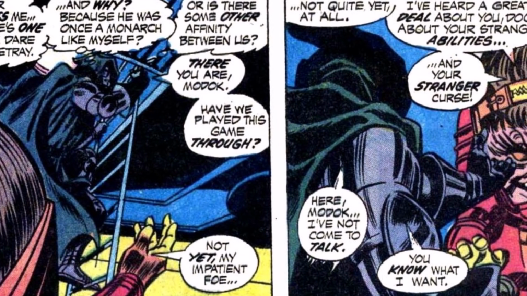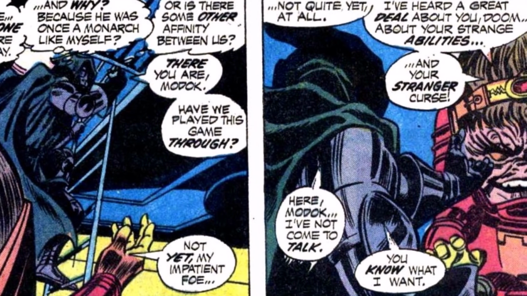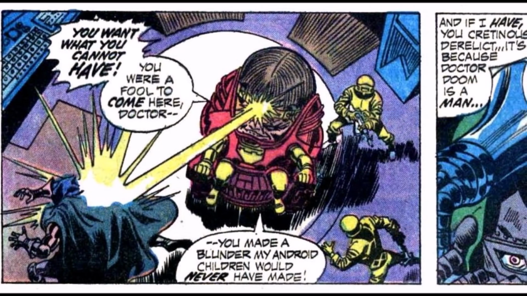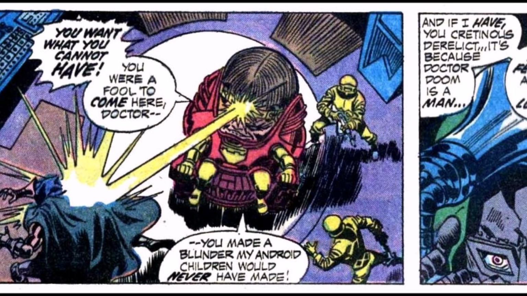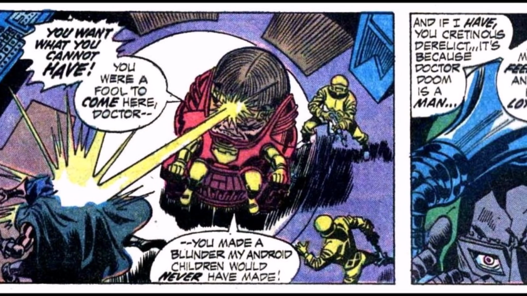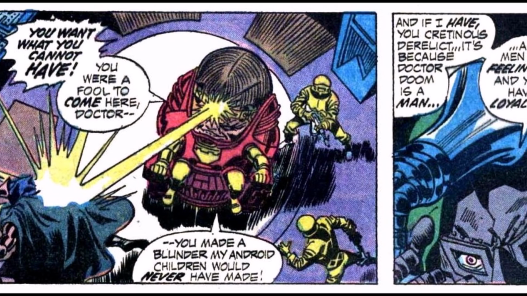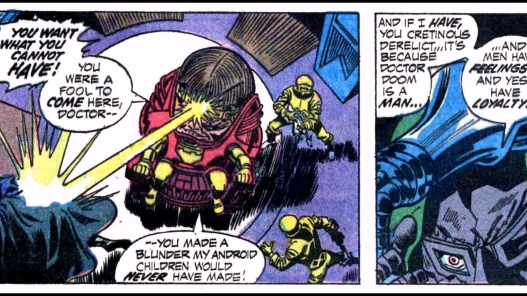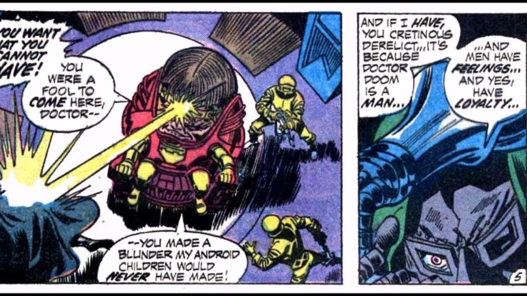Once Doom and MODOK come face to face, MODOK wants to talk while all Doom cares about is getting the cube. MODOK responds by refusing the doctor's request and telling him that he can't have the cube, and hitting him with a mental burst. MODOK mocks Doom for making the mistake of coming here. Doom, on the other hand, claims he's here because he's still a man and has feelings and loyalty.